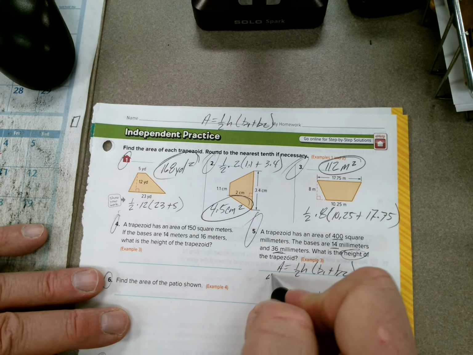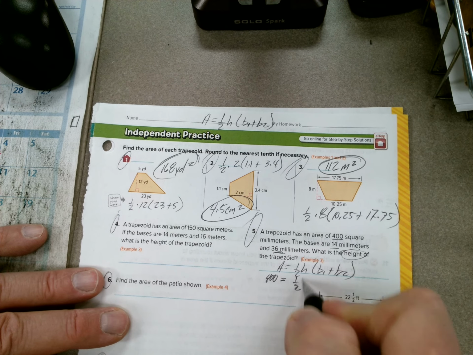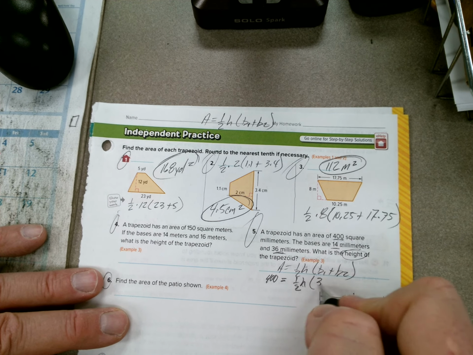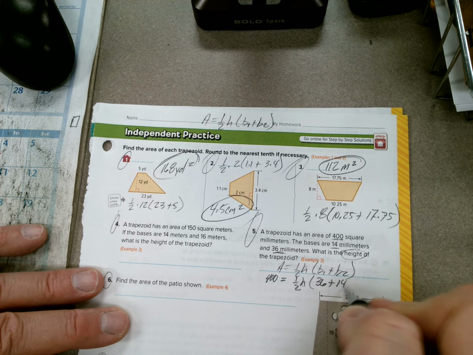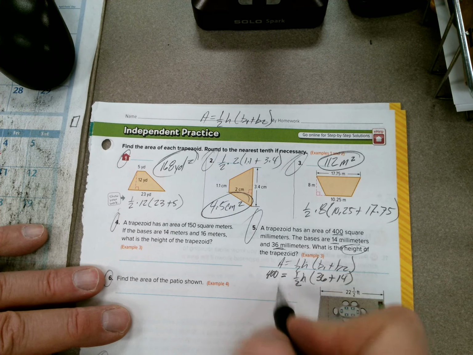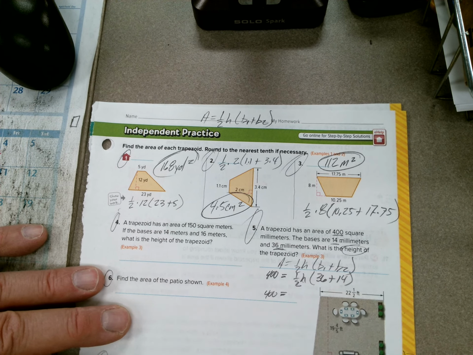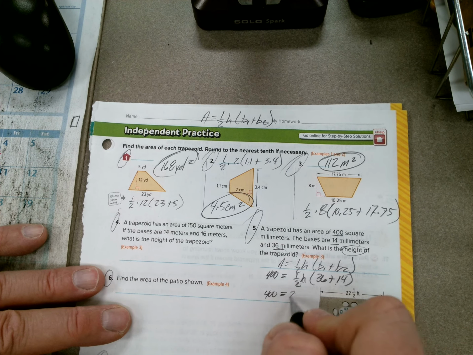I have the area. It's 400 equals. I'm looking for the height, so I'm going to call that h. That's what we're going to solve for in this equation. Base 1 is 36, base 2 is 14. I'm going to simplify this side. The 400 is going to come down. 36, 46, right? 50. Half of 50 is 25.